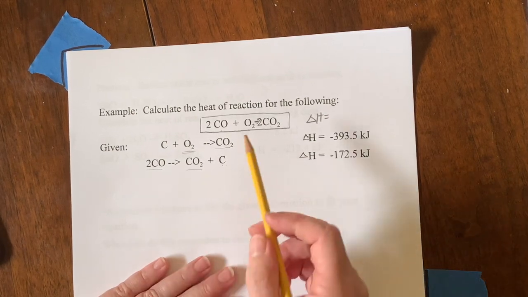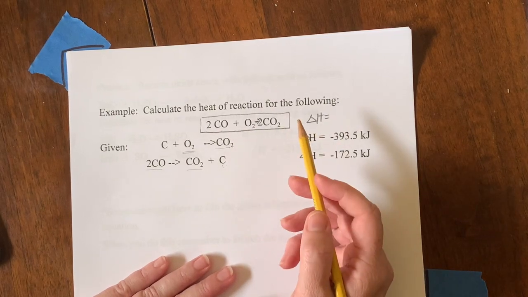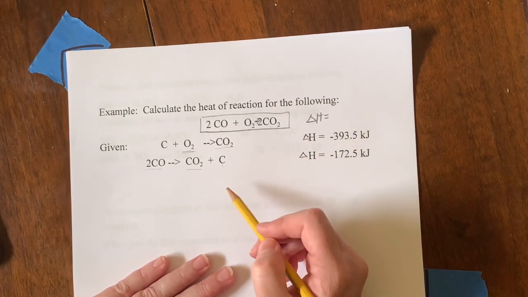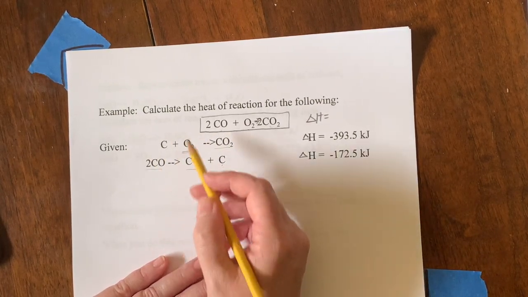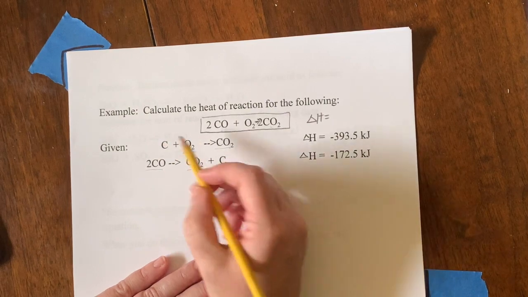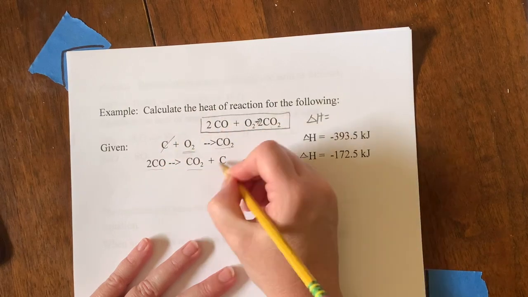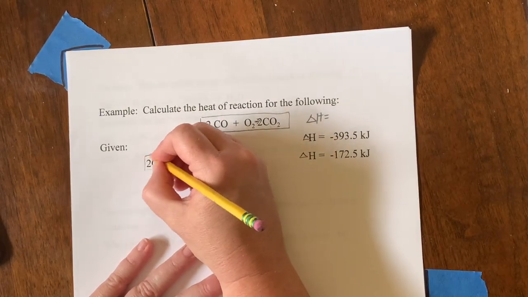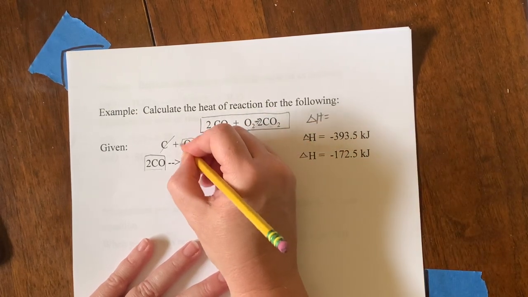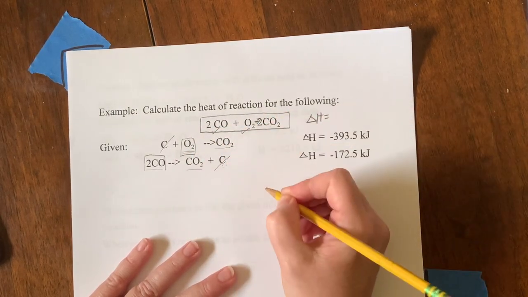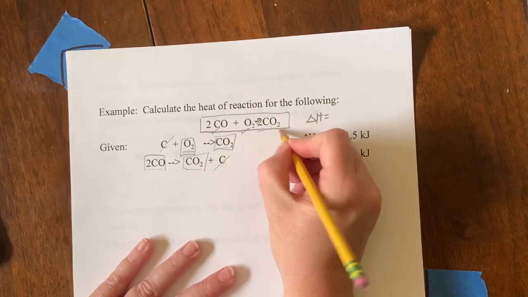Perfect. You may notice that you have something extra here that's not in your reaction above. That's absolutely fine. Those are intermediates. It happens all of the time. In this situation, you just want to make sure that they cancel out. I have one carbon on my reactant side and one carbon on my product side. They cancel out. I am then left with two carbon monoxides. Check, two carbon monoxides. One oxygen, check. Carbon dioxide and carbon dioxide, 1, 2, and I have two carbon dioxides.